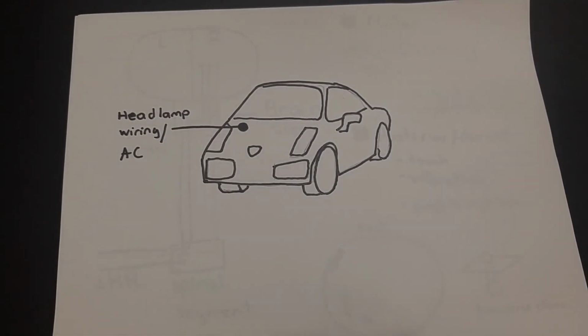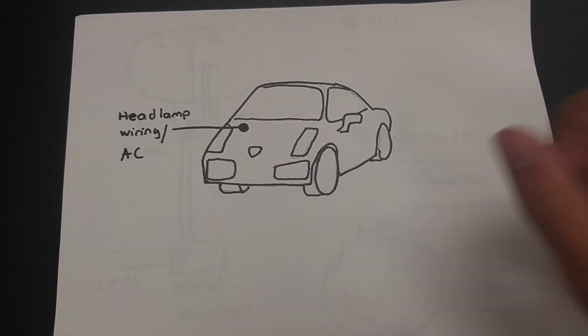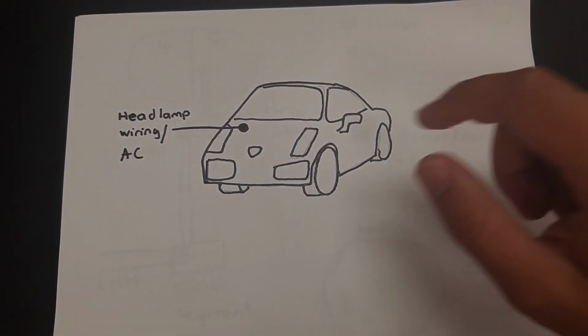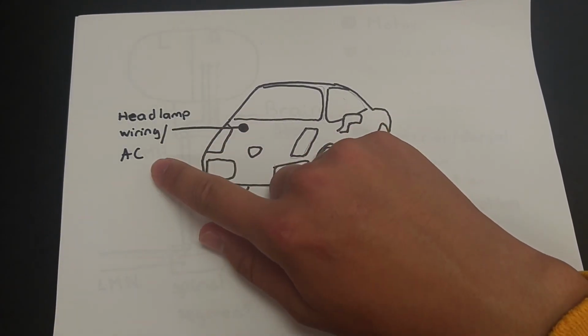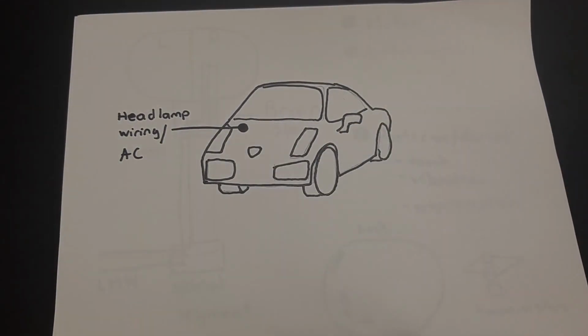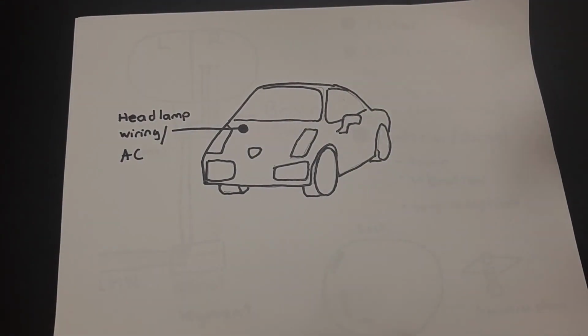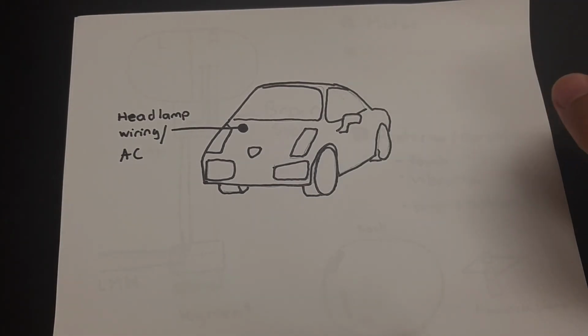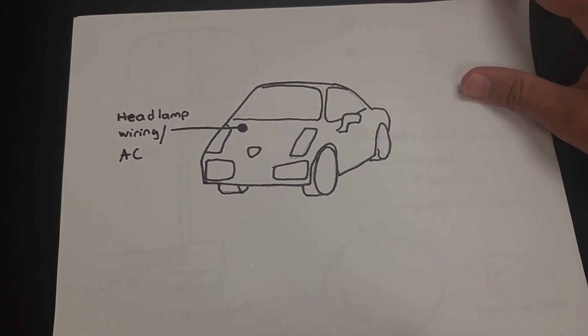Now, say you hop in your foreign whip, right? Here, I have my poorly drawn Lamborghini, and in this foreign whip, in the right front end is the headlamp wiring and the AC wiring, right? So let's say you get in a crash because we dumb rich and you mess up the right front end. So what's gonna mess up and not work in your Lambo? Well, your headlamp and your AC aren't gonna work.